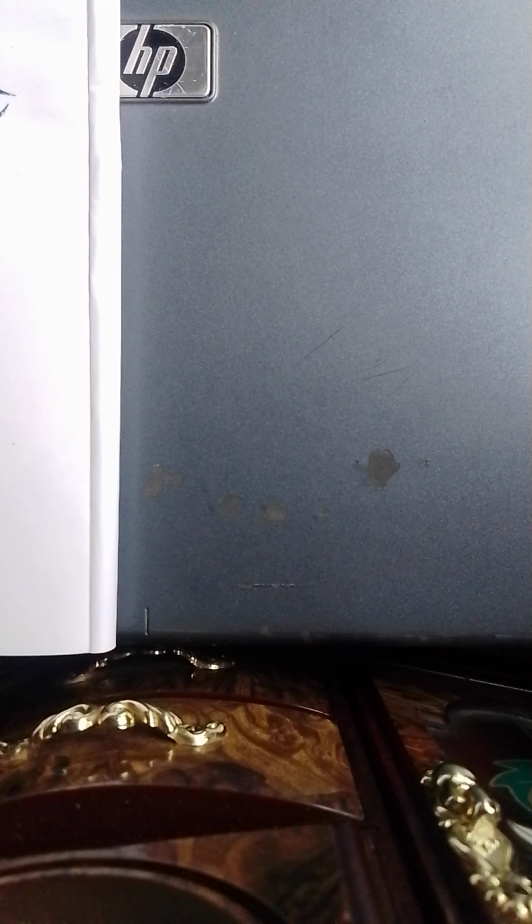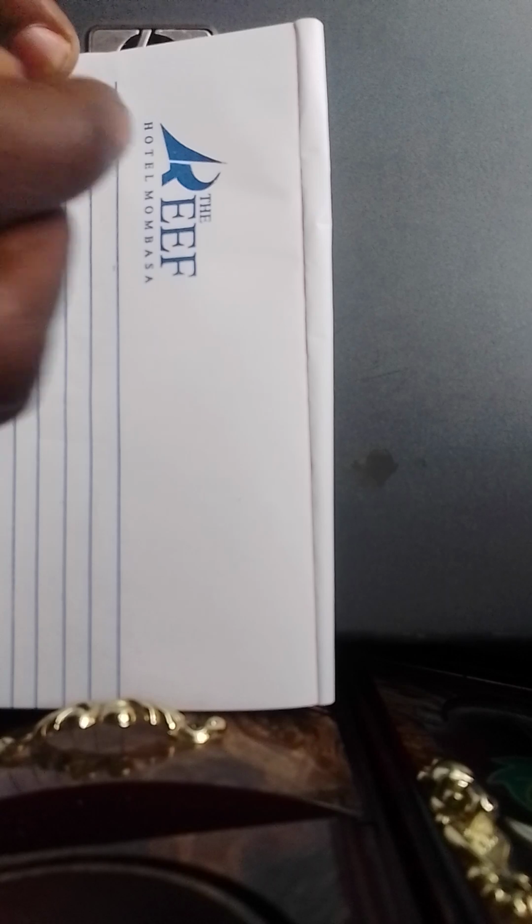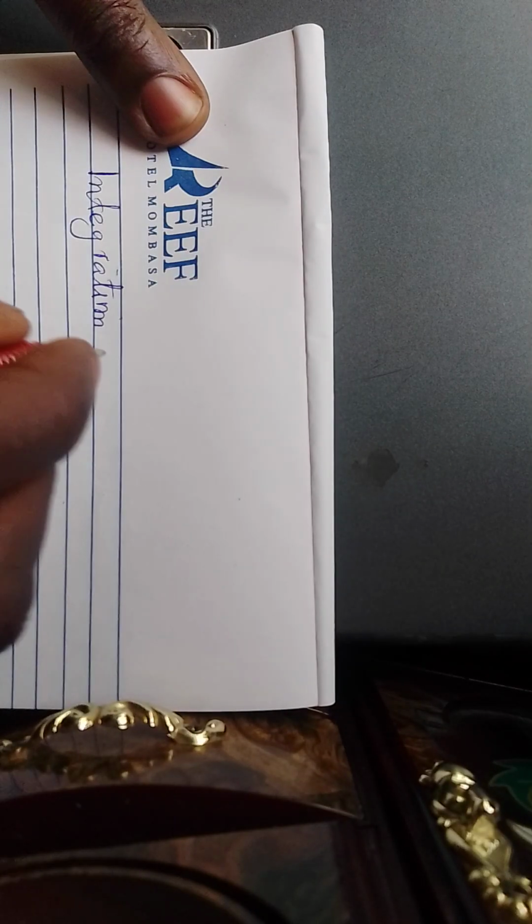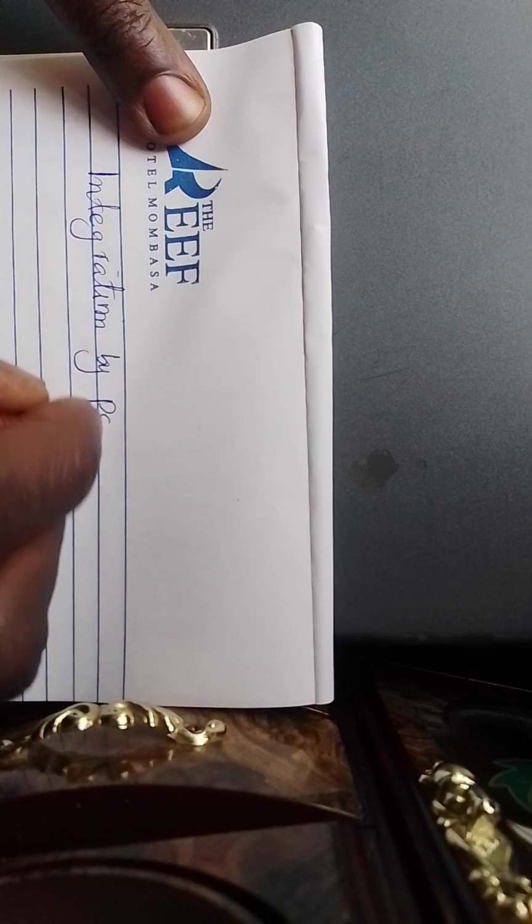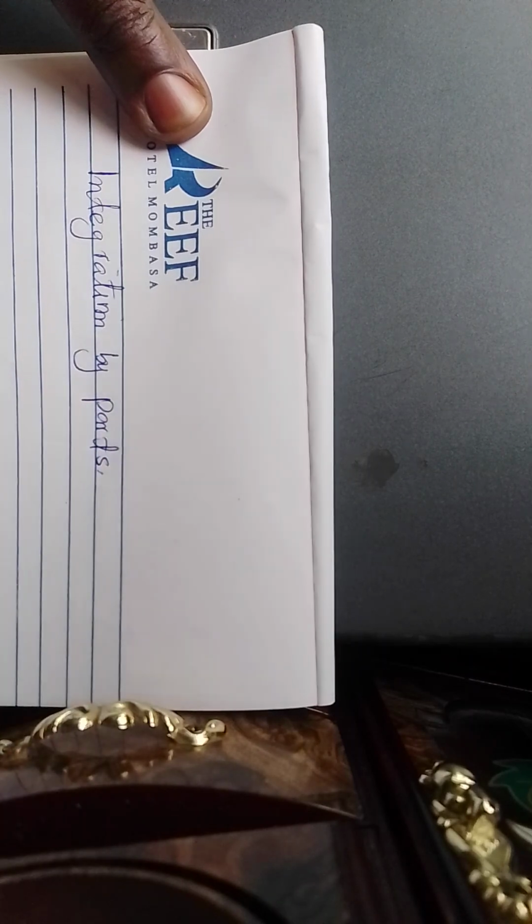We used the substitution method, but today I want us to solve an integral problem using integration by parts.